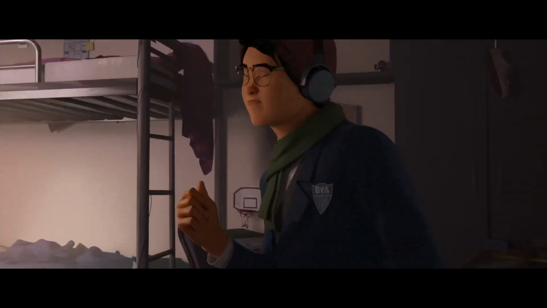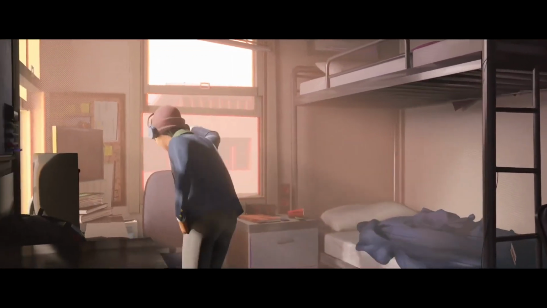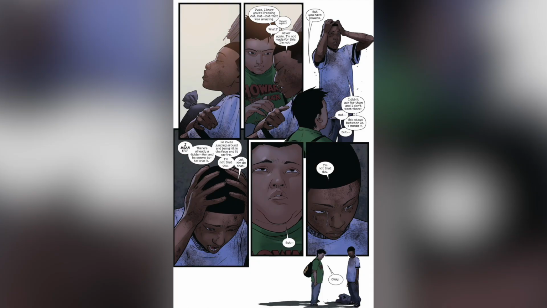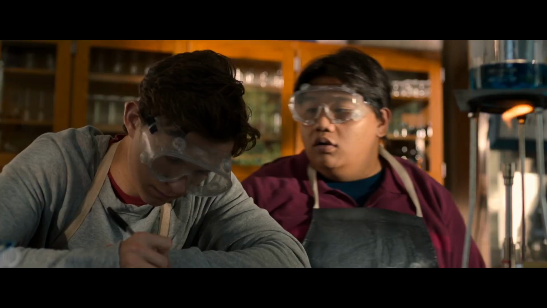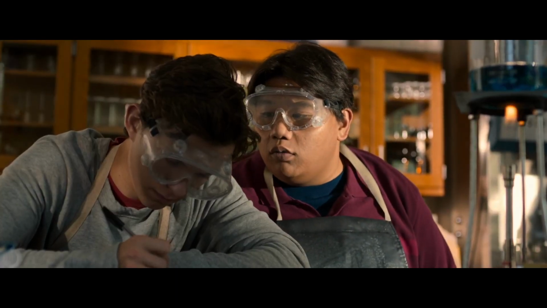Miles' roommate is named Genki, and we met him in the first film right here. So in the comics, Genki is the guy in the chair. He actually makes Miles' web fluid for him. But in this movie, he directly avoids helping, saying that it's a slippery slope and he's not his guy in the chair. So of course, this is a direct reference to Ned's role in Homecoming.